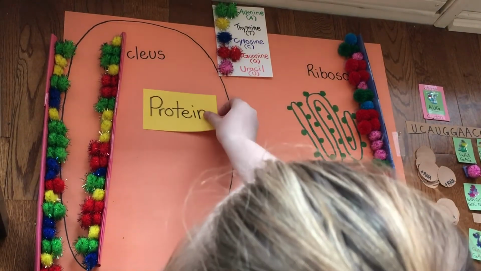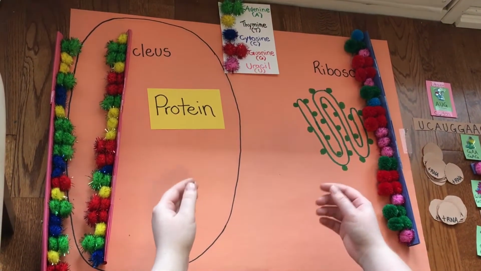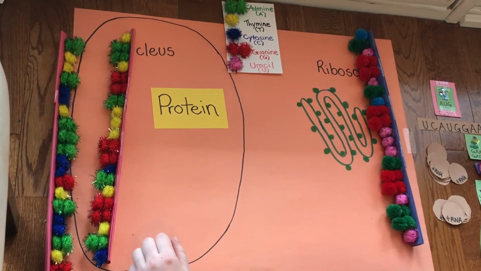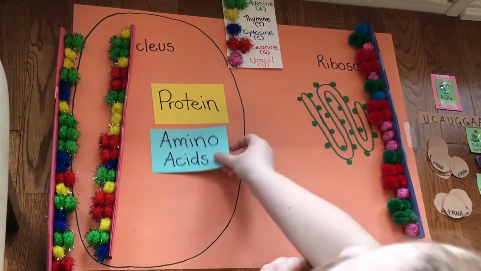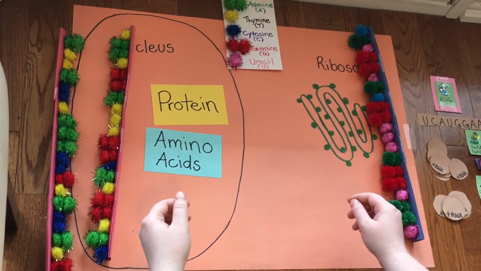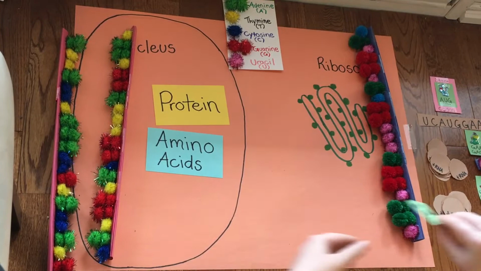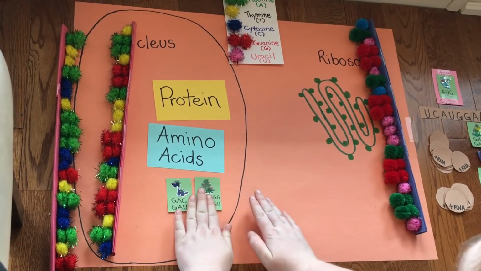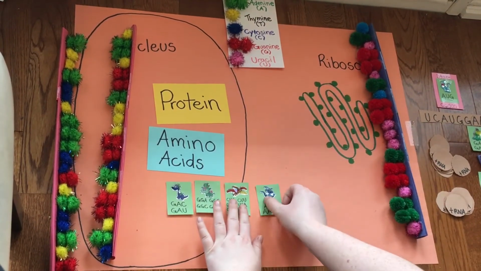So what about protein? Well, protein is made from individual amino acids that join together in long chains. There are 20 different amino acids that create all your proteins. And here I've represented this through a bunch of these different amino acids as little dinosaurs.